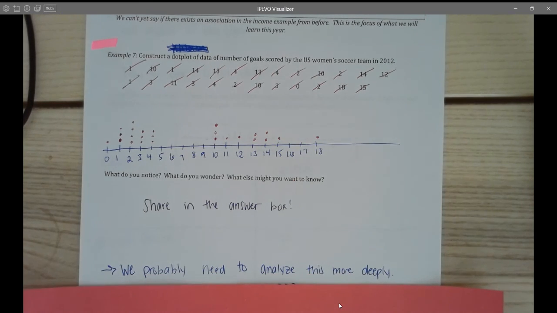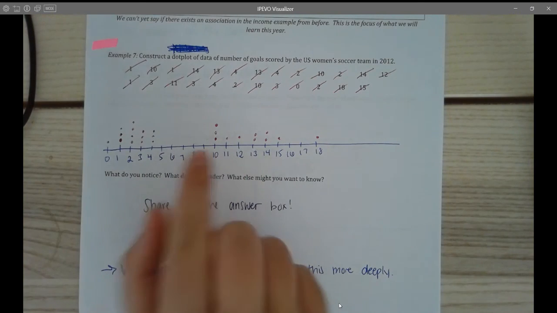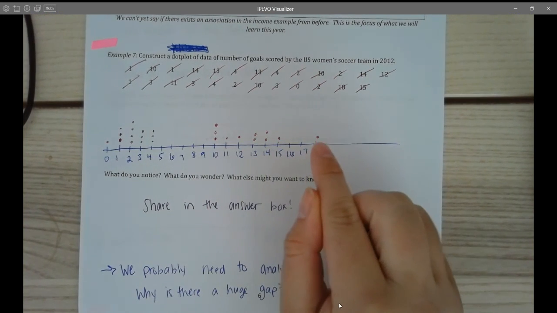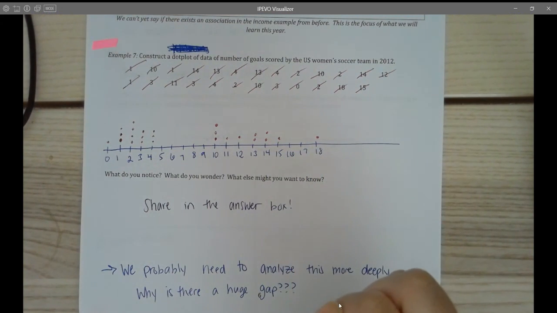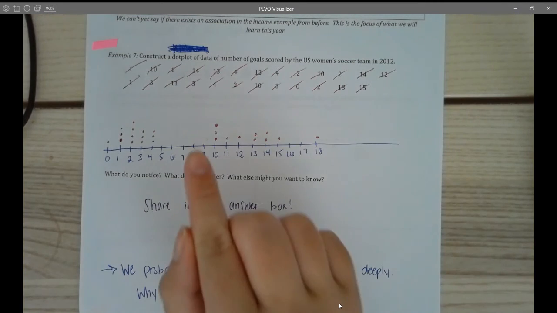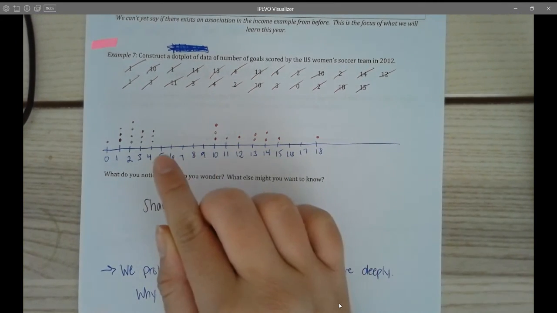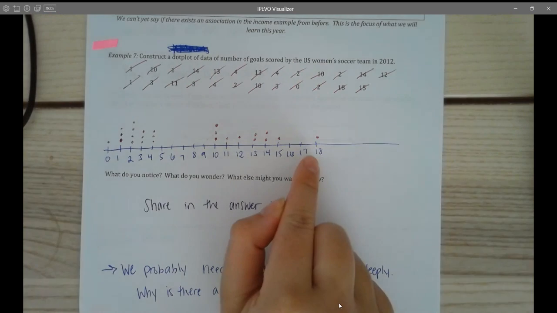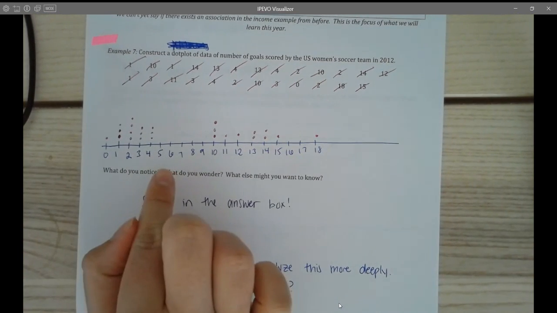Okay, we probably need to look at this more deeply, because there is a huge gap in the data here. I almost see 2 clusters. There's a cluster down here. There's a cluster here. There's this guy. Maybe he's an outlier. We'll talk about what an outlier is. He looks a little bit different. Now, there's a little gap here, but there's a huge gap here from 5 to 9. So maybe there's a lead scorer who got injured halfway through the season. So maybe when the lead scorer was there, they were up here. And then when she got injured, maybe they were down here.